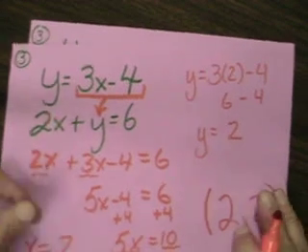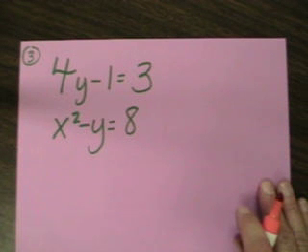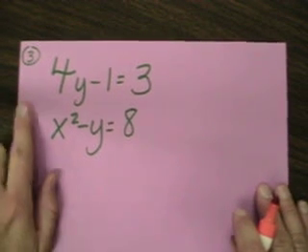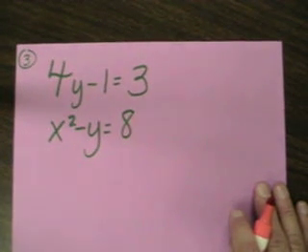Okay. Now, a little bit of time left to do the last one. Okay, this one has a square in it, but it looks like it's going to be easier to solve this way.